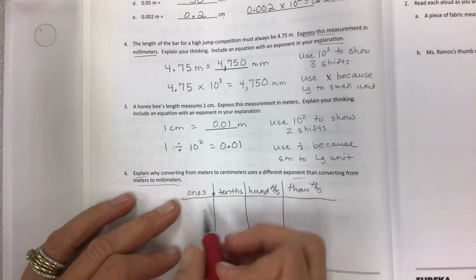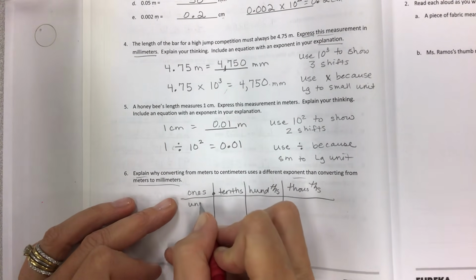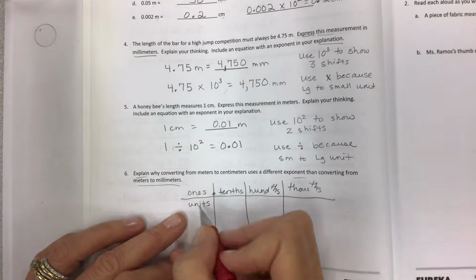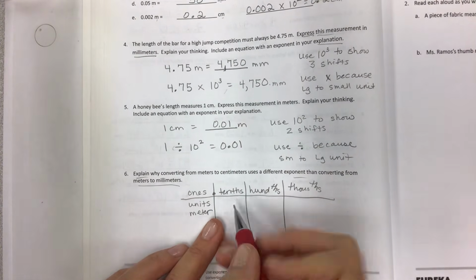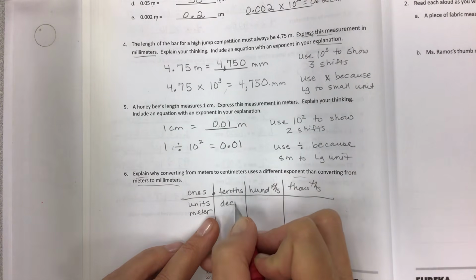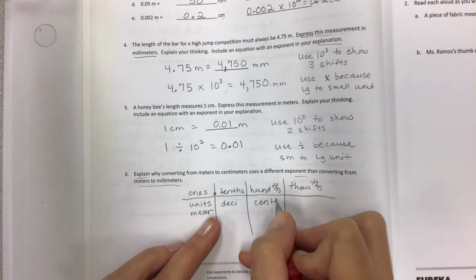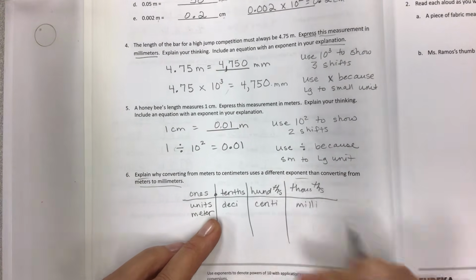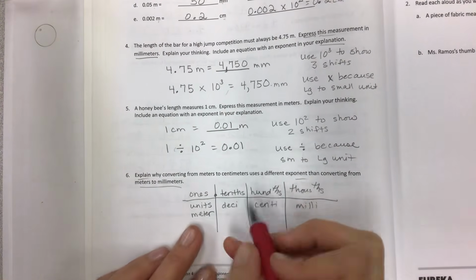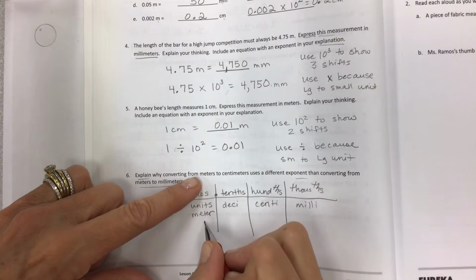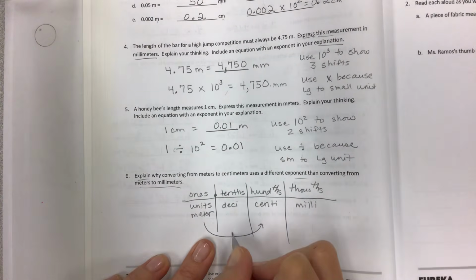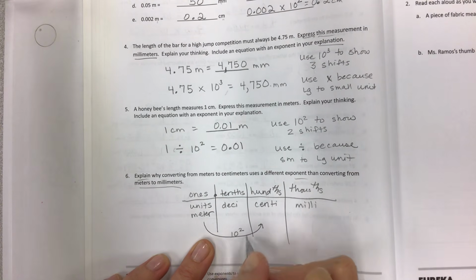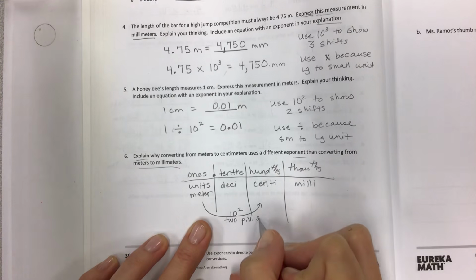Okay, so this is going to be the units, which in our case is going to be a meter. Okay, you can skip this or put deci, centi, milli, and then show that meters to centimeters has 10 squared for 2 PV shifts.